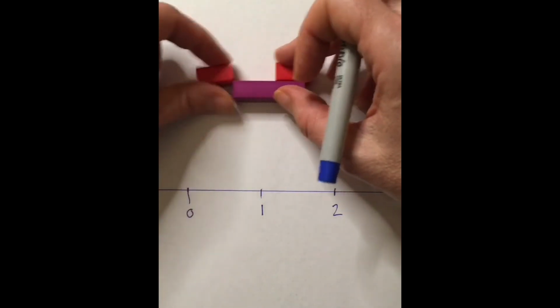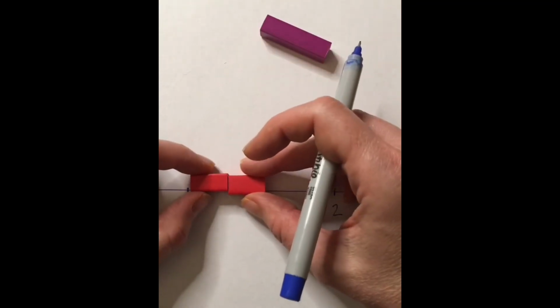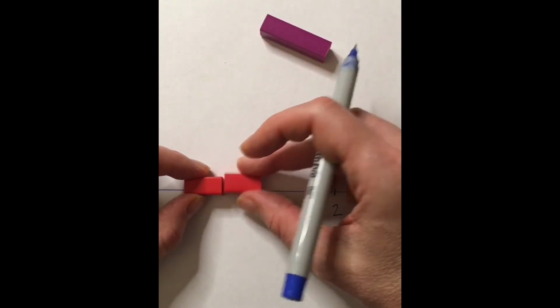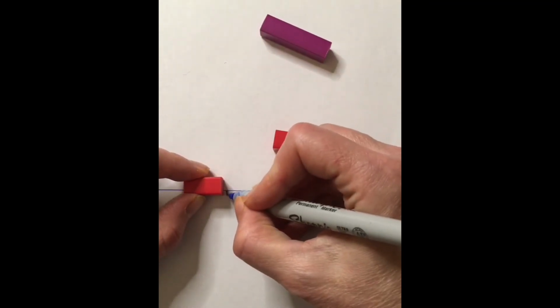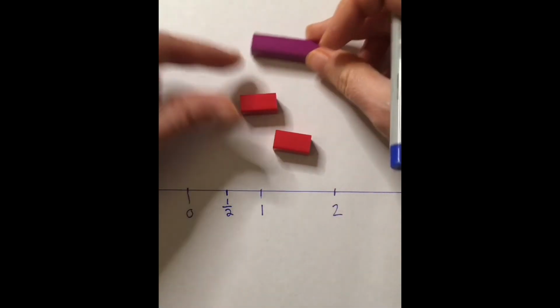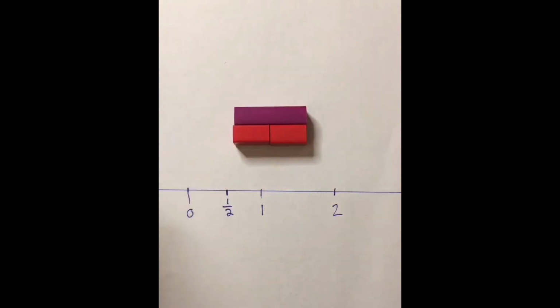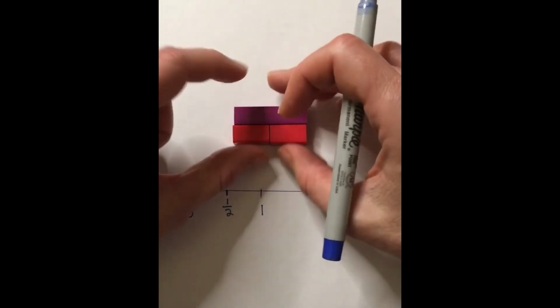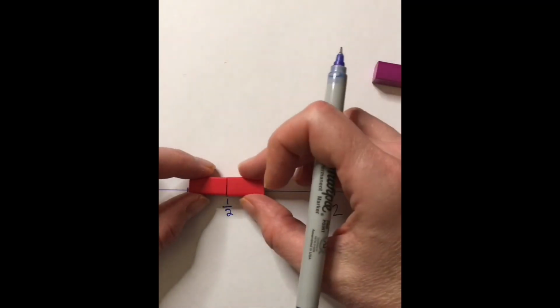So I can mark here, there's my 2 equal parts, and I can mark the end of 1. And this is 1 part, and the 2 tells me that my whole was broken into 2 equal parts. So this is half of a purple rod, and then I have a second one here.